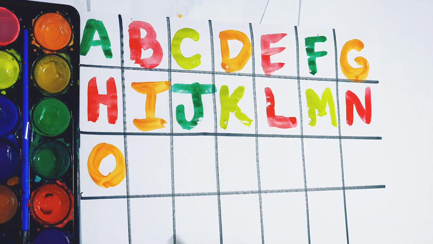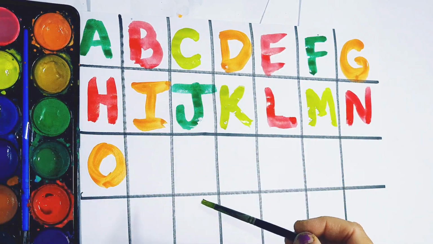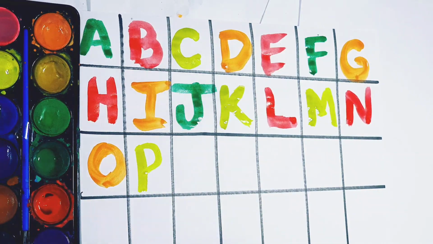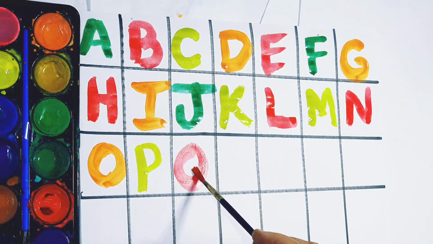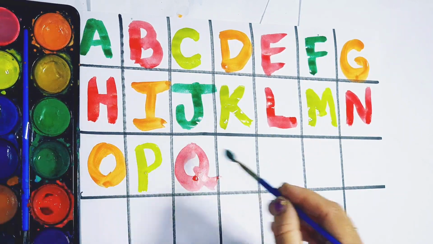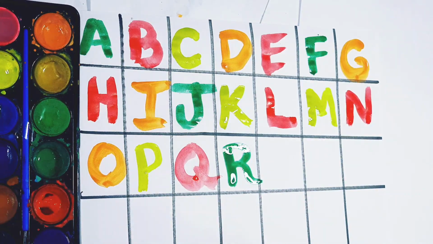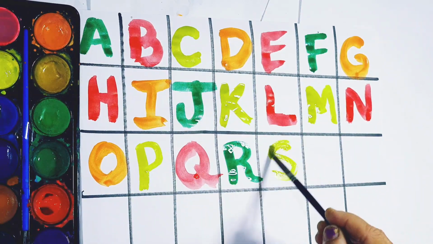O for owl. P for piano. Q for queen. R for ring.